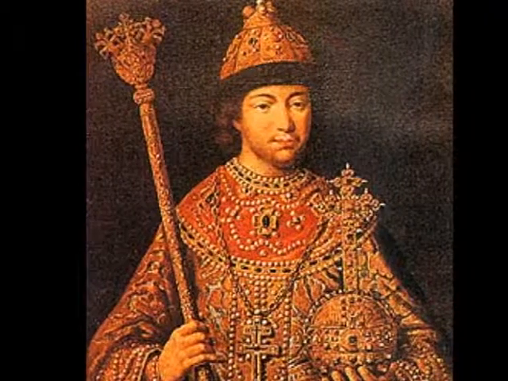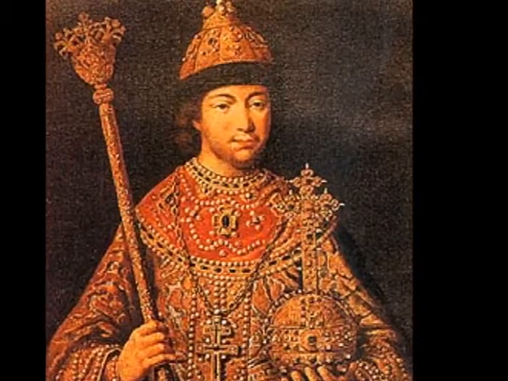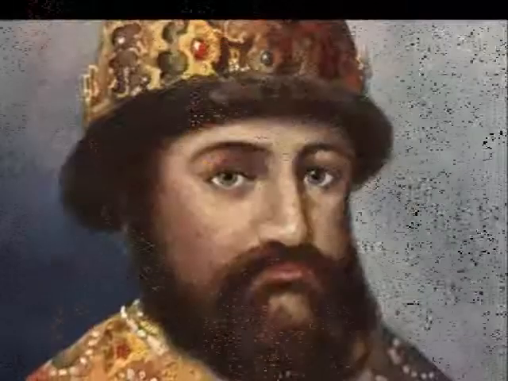And eventually they make the decision, hey, we've got to find a czar somewhere, and the new czar is going to be chosen. And it is 17-year-old Michael Romanov who is going to be placed as the new czar, and he will establish the Romanov dynasty.